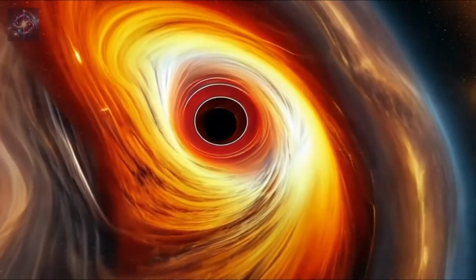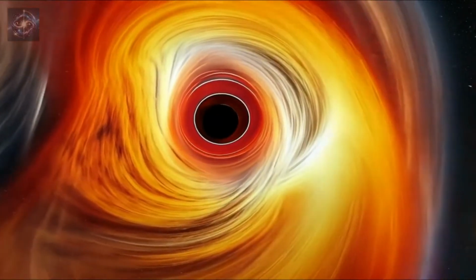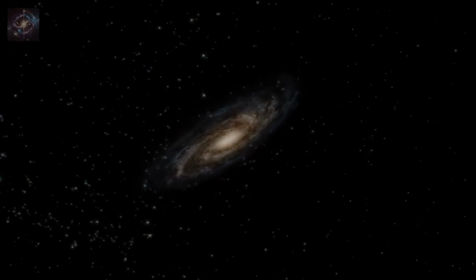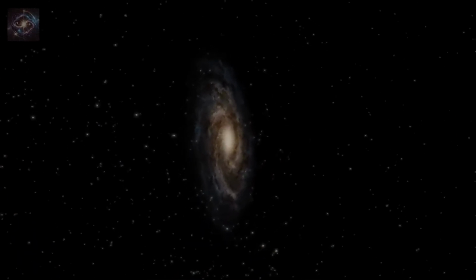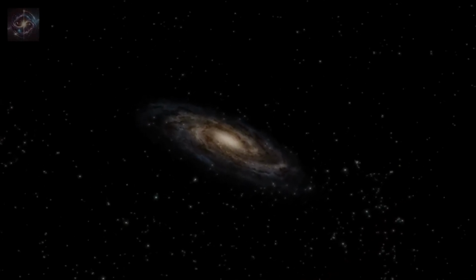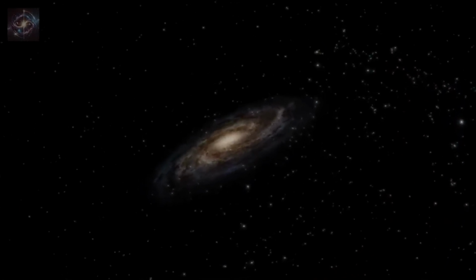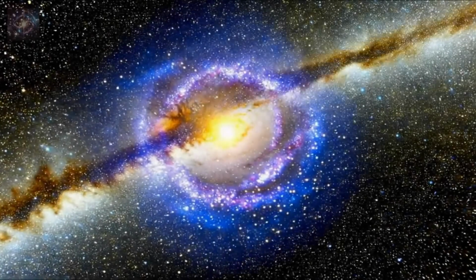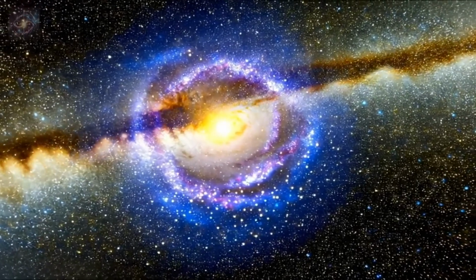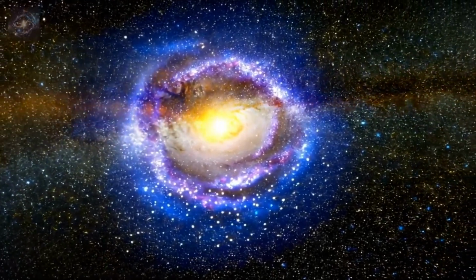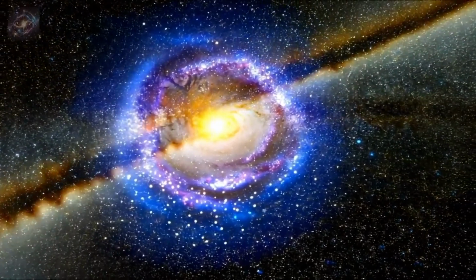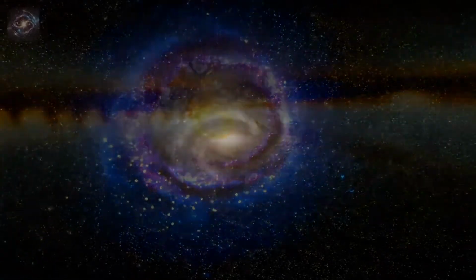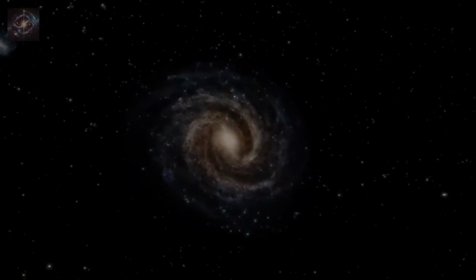For hundreds of thousands of years, light remained trapped, bouncing endlessly through the hot plasma of charged particles. The cosmos was dark and chaotic, with no stars, planets, or galaxies, only a fog of hydrogen and helium. This era, known as the Dark Ages, persisted until the universe cooled enough for electrons to combine with nuclei, forming neutral atoms. At this moment of recombination, the universe became transparent, allowing light to travel freely for the first time.